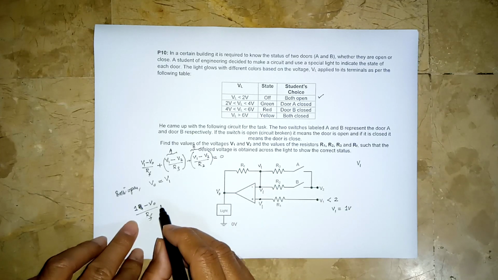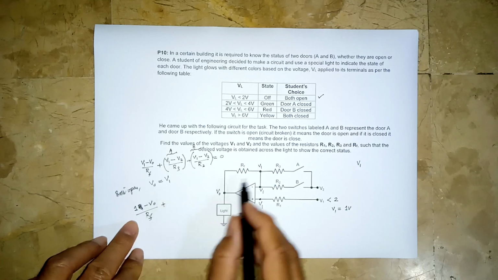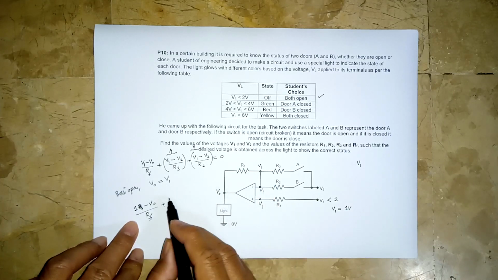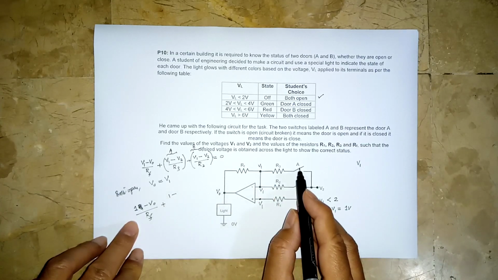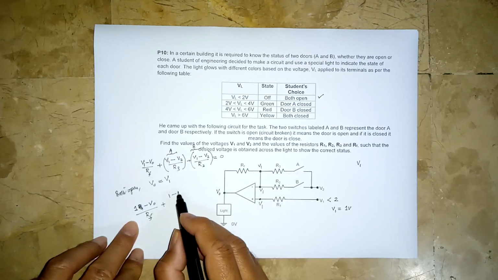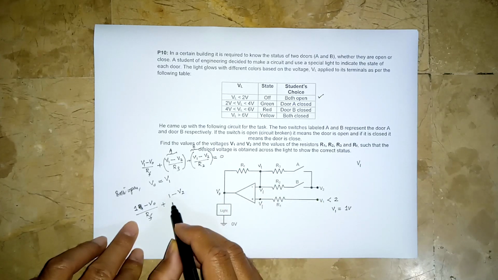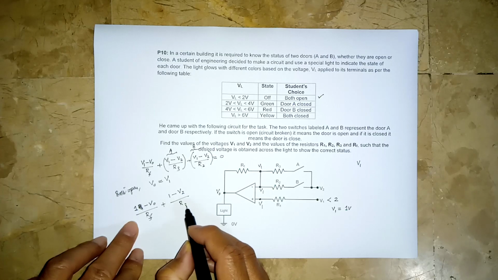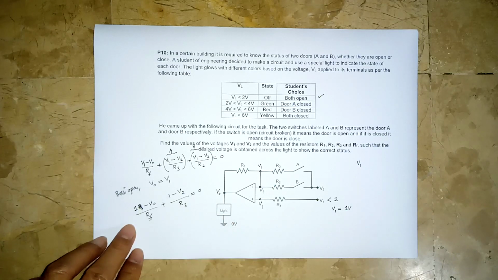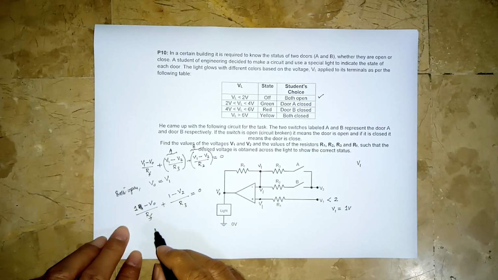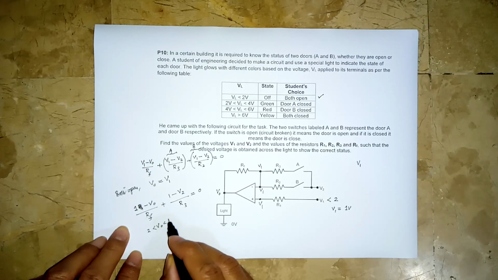But let us come to this equation now. 1 minus VO over RF plus 1, and this is closed. Door A is closed. 1 minus V2 over R3 equal to 0. Now we know that VO for this configuration must be between 2 and 4.